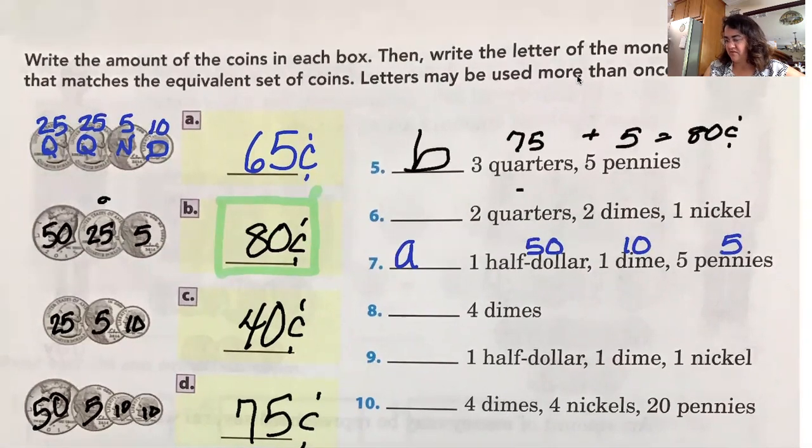I have 2 quarters, that's 50 cents. 2 dimes, that's 10 cents. No, 20 cents, right? Each dime is worth 10, Mrs. Mueller. Good job, second graders. 20 cents. And 1 nickel. No 10s, 5 ones. If I were to add all those together, I should end up with 75 cents. Okay, so then that would be the same as letter D.